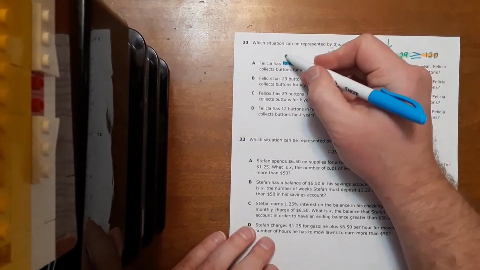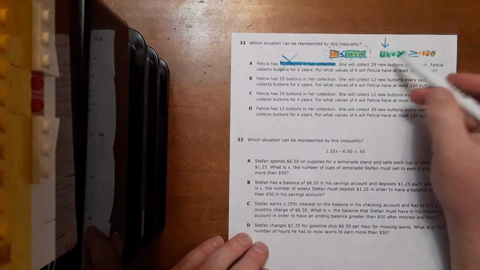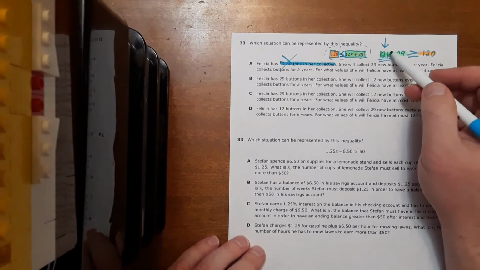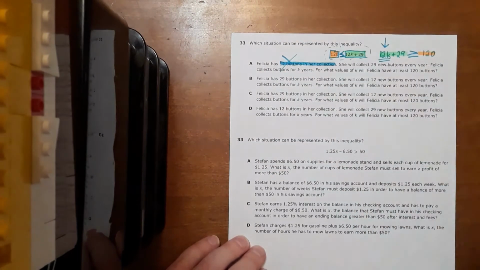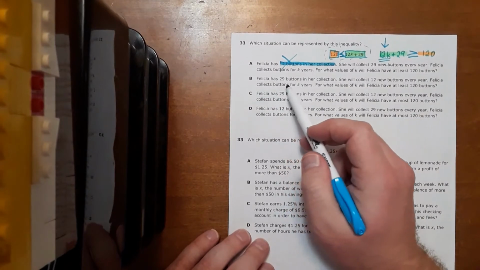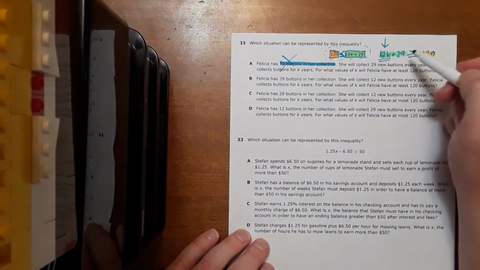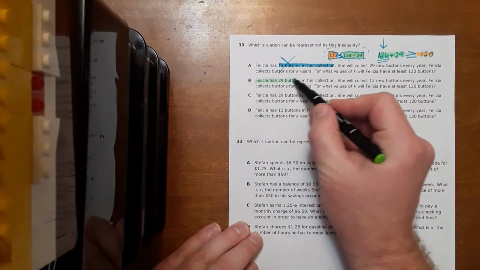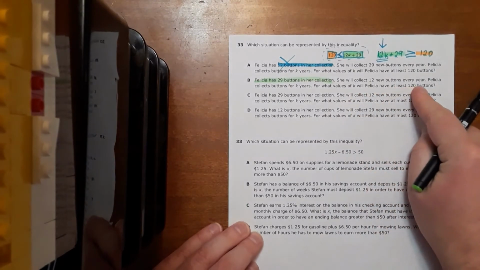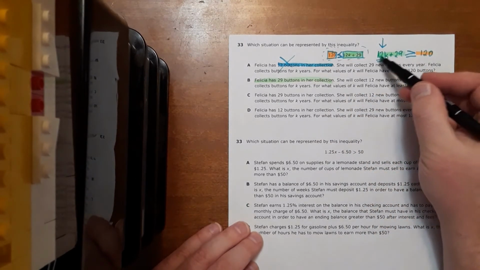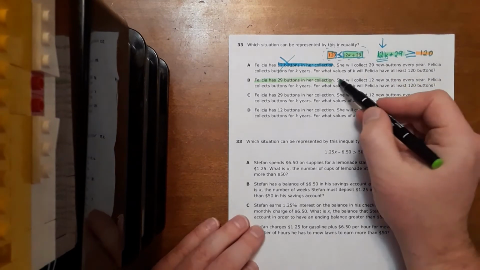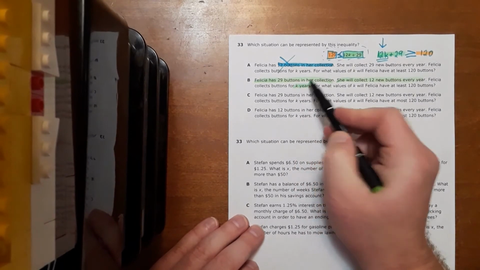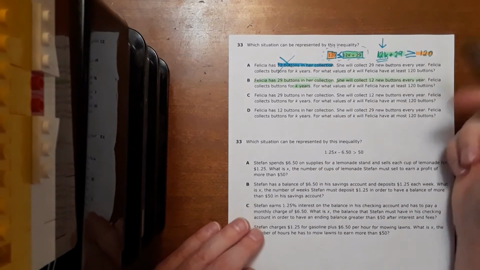And so I don't want 12 to be just plain floating. I need 12 to be variable, aka changeable, aka next to the variable. So already A's out. That's not going to work for me. Felicia has 29 buttons in her collection. I like that so far. 29 buttons makes sense with what we have in the inequality. She will collect 12 new buttons every year. So the years change, and depending on the year, the amount of 12s is going to change. Also makes sense. Felicia collects buttons for K years. Got it. That's why we wrote K instead of Y or X.